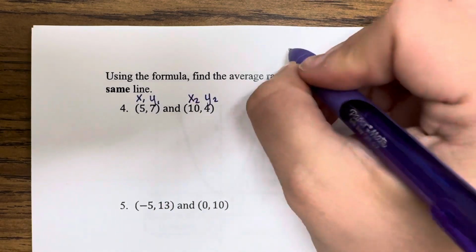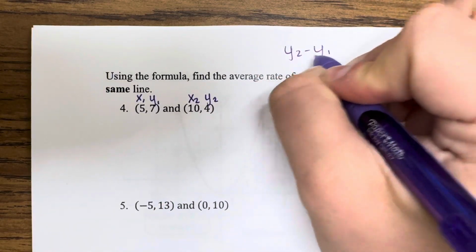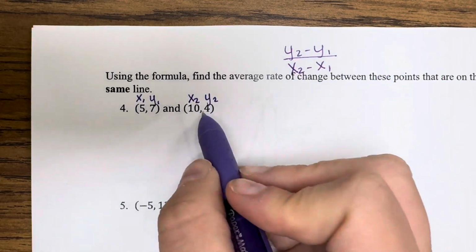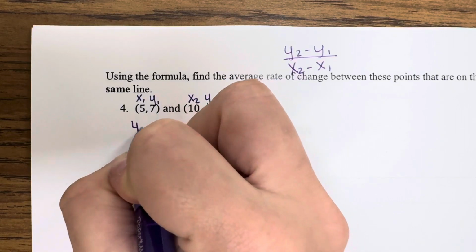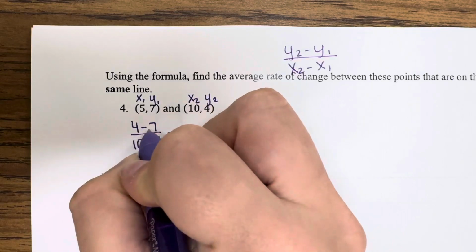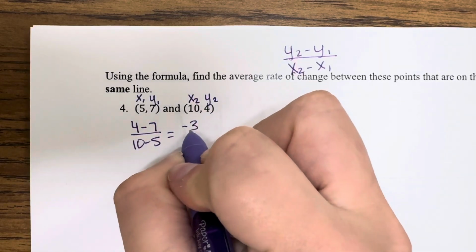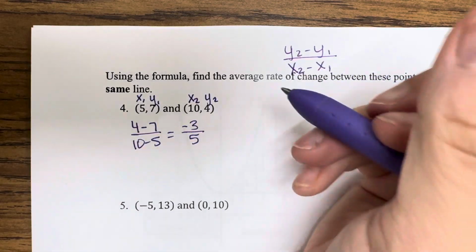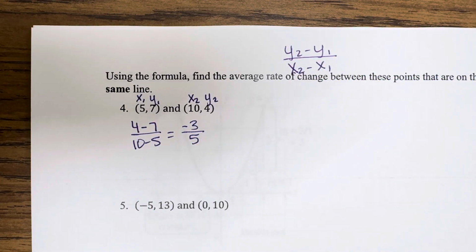So y2 minus y1 over x2 minus x1, just to remind you. So 4 minus 7 over 10 minus 5. 4 minus 7 is -3, and 10 minus 5 is 5. So my average rate of change would be -3/5.